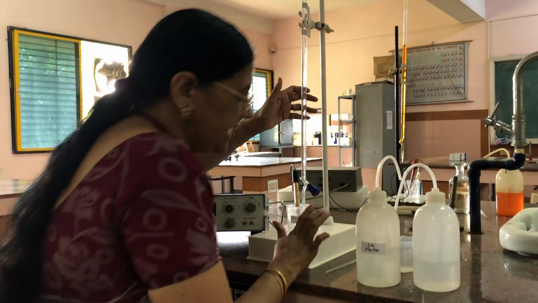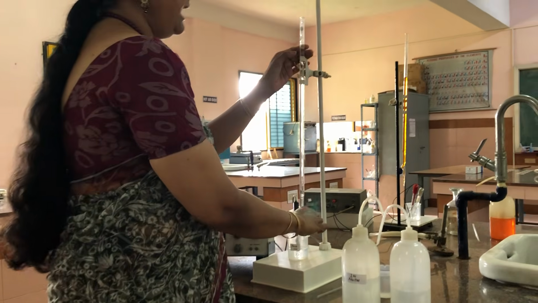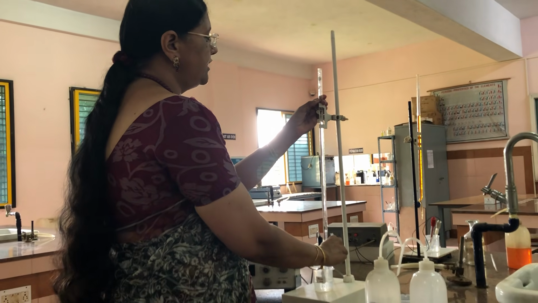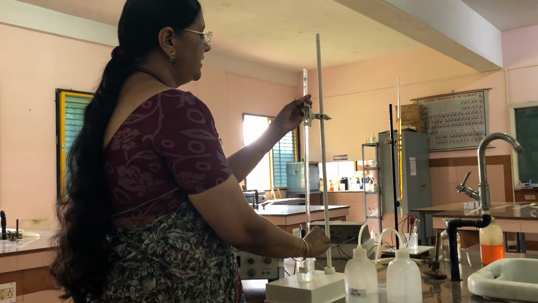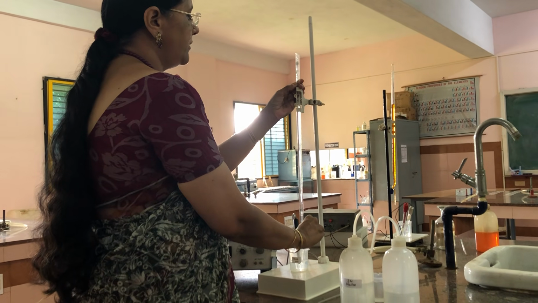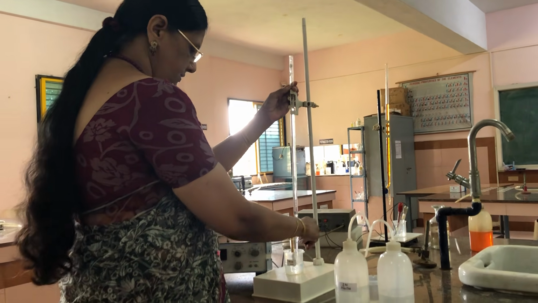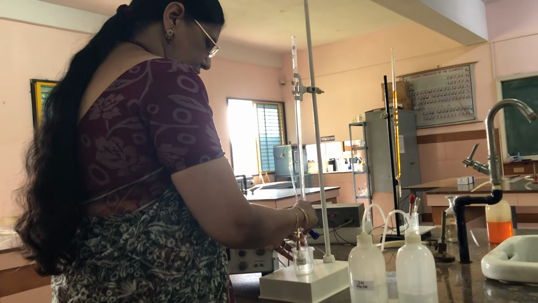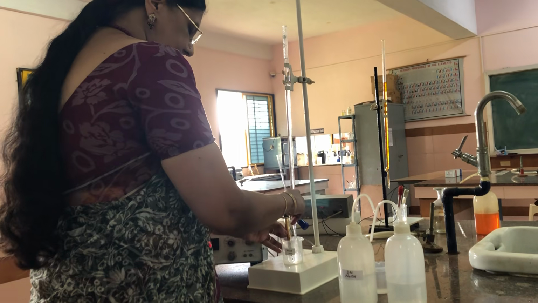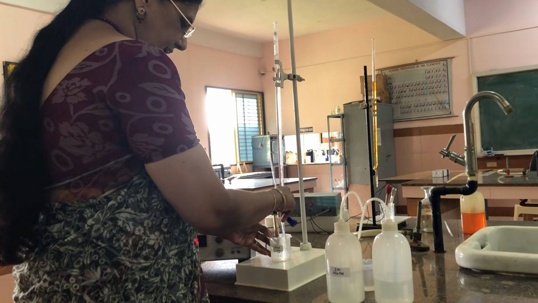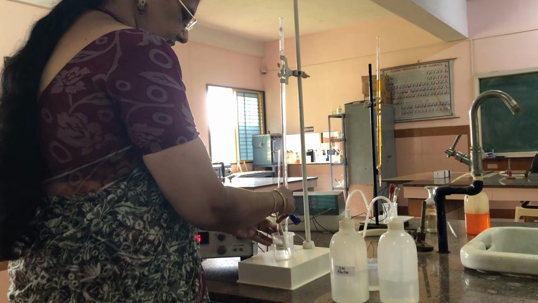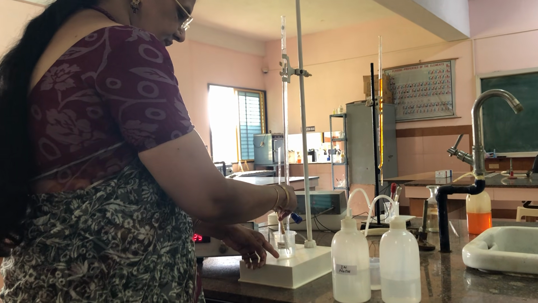Now we will start the experiment by adding 0.5 ml of one normal sodium hydroxide from the burette. When I add it, the H plus ions of the strong acid are neutralized by the base, so the H plus ion concentration is decreasing.